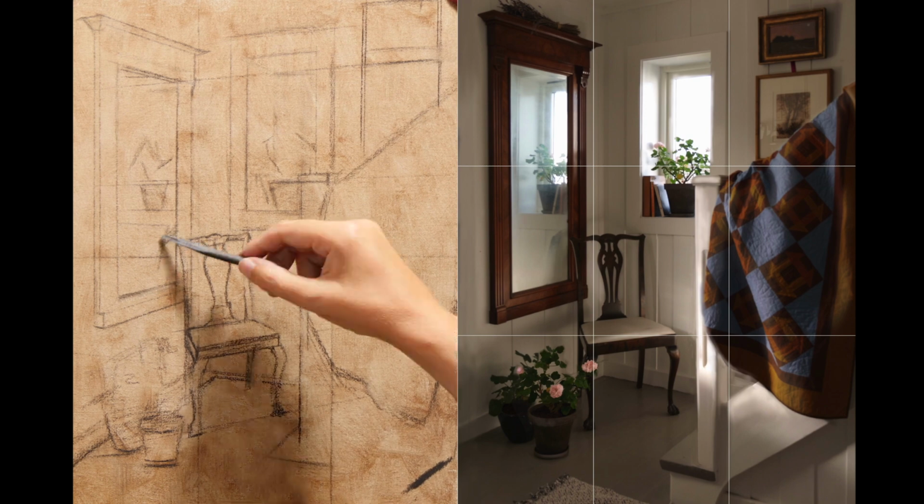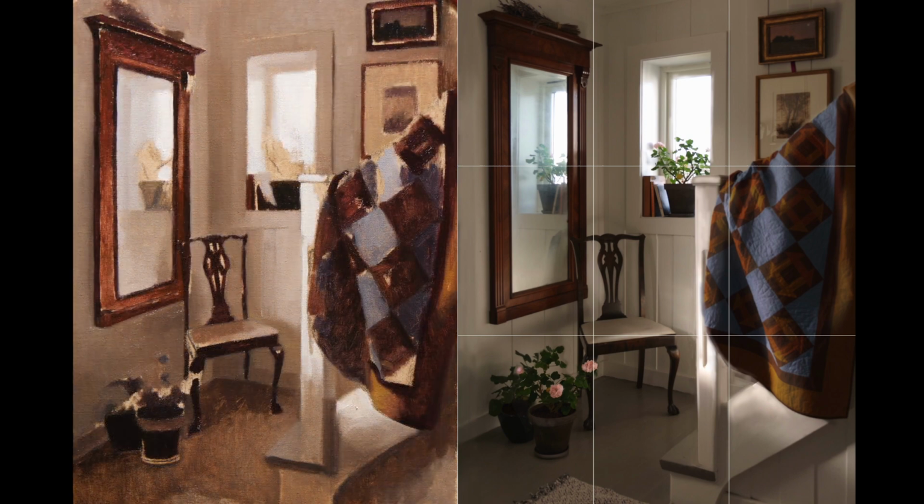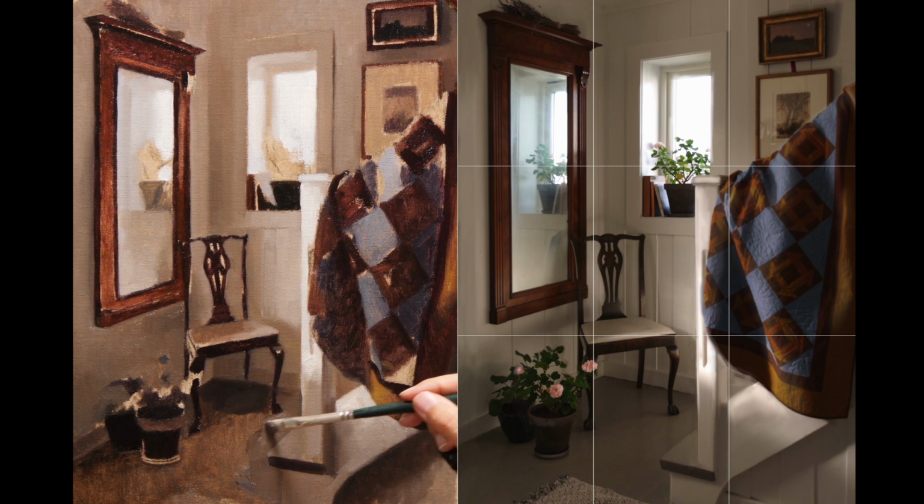principle of vanishing points. We will also be working with a block in using charcoal directly on the canvas before we move into the underpainting stage, where we will be using more of a direct paint application approach.